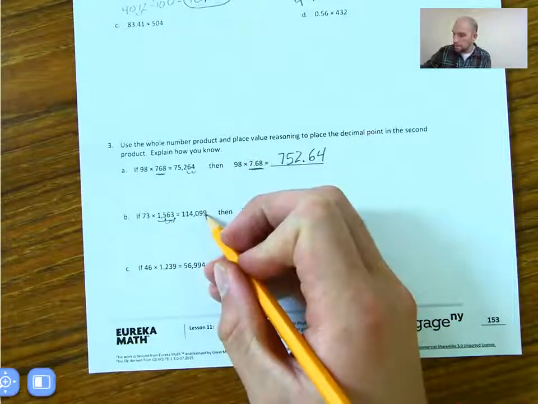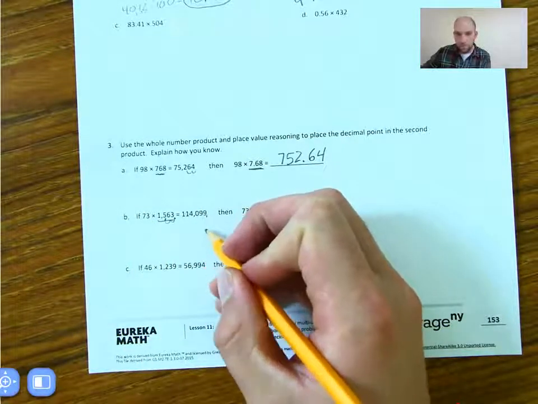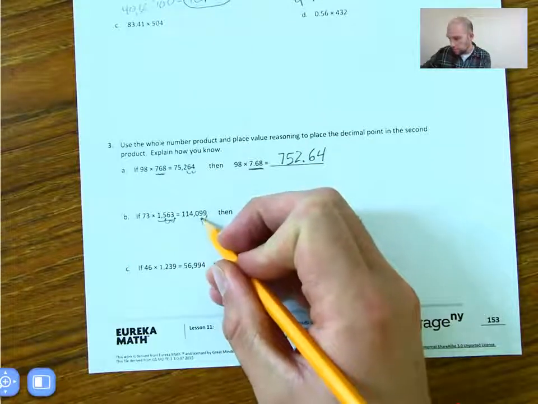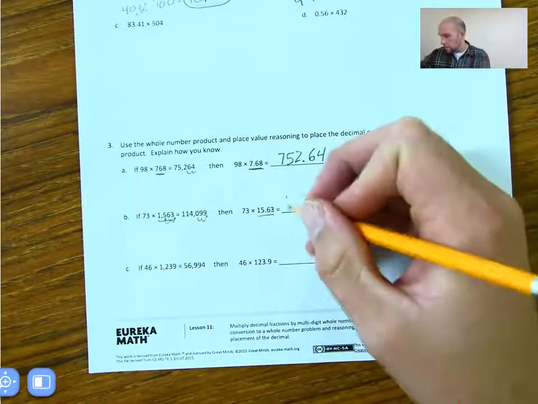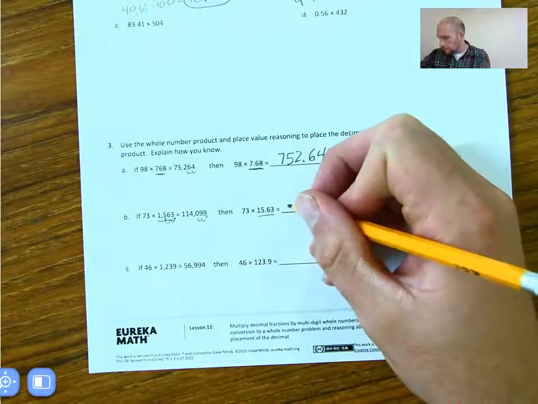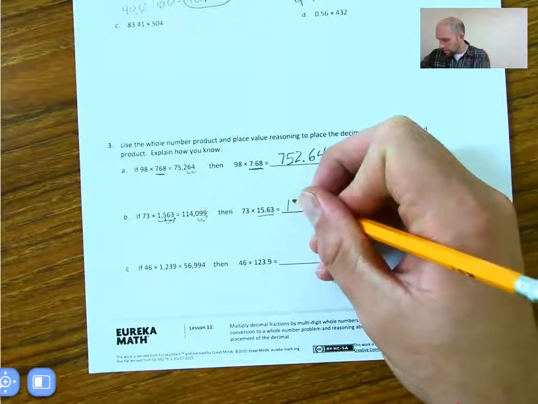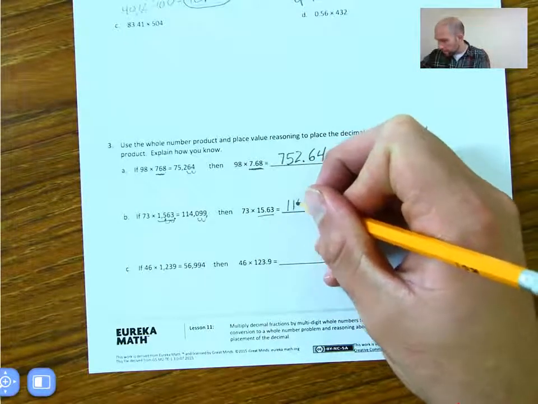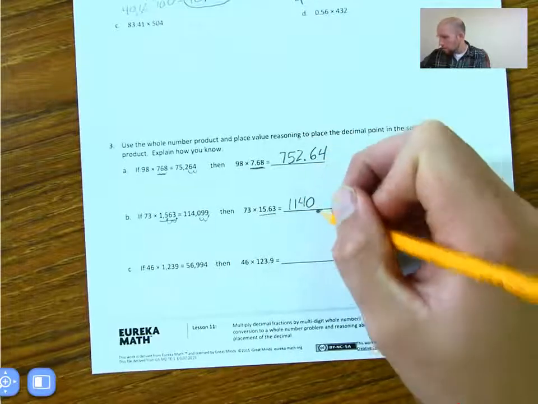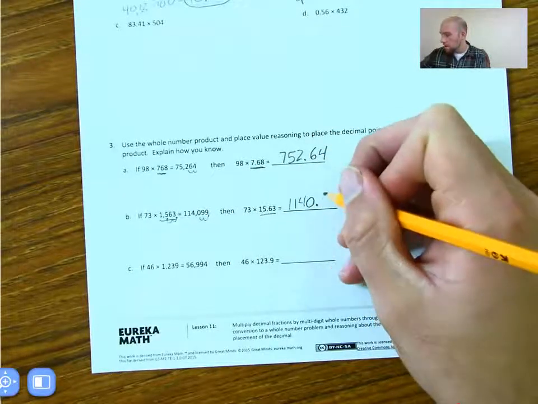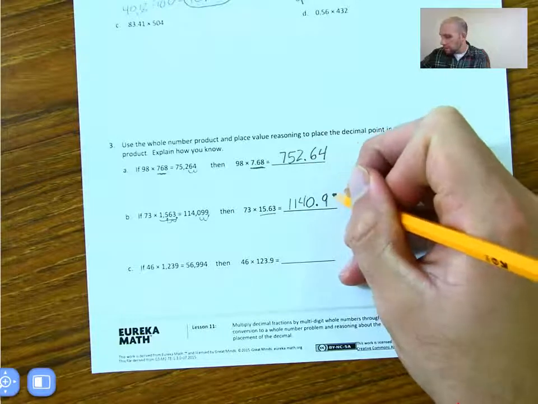So we'll take our product. Our decimal point is here. We need to move 2 places over, 1, 2, and we will end up with 1,140 and 99 hundredths.